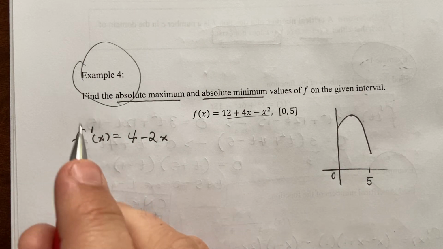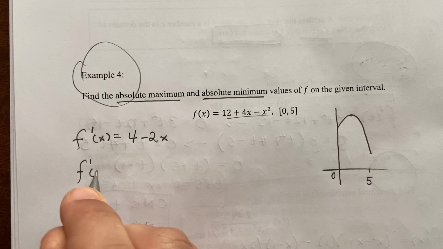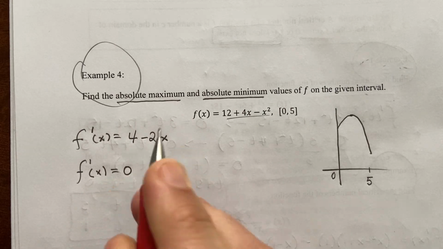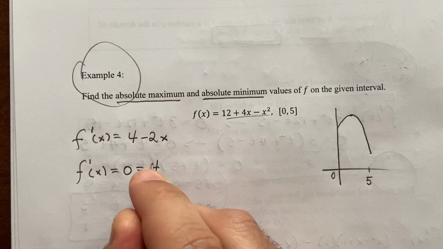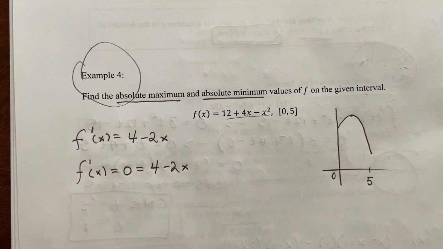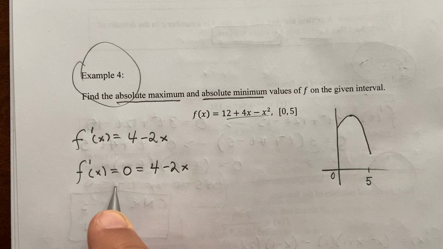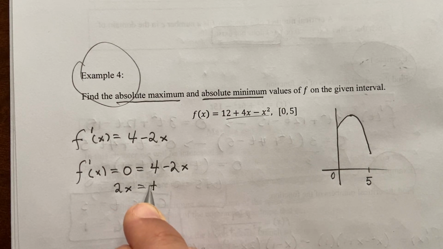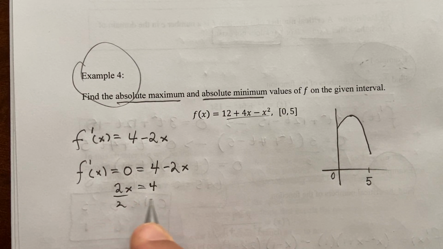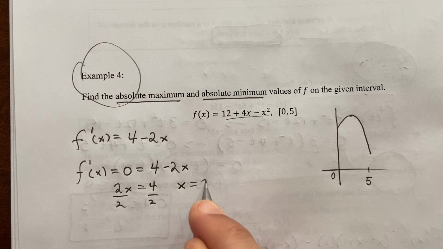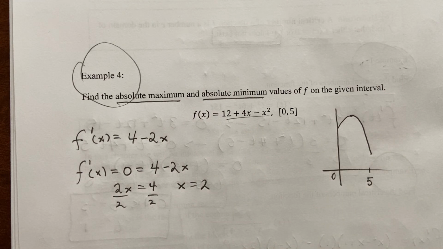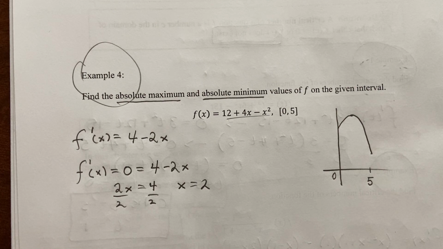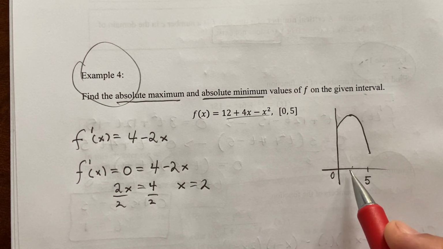We're just getting critical numbers from f prime of x set to 0. Solving this, we have 2x equals 4. Divide by 2, and we get x equals 2 as a critical number. So this must be happening here at 2.